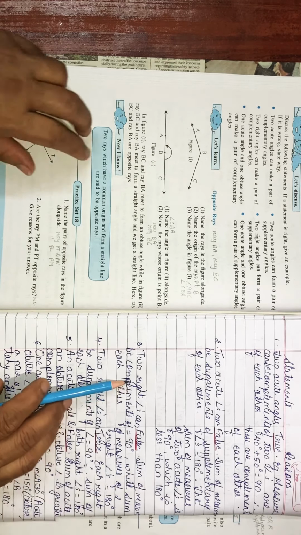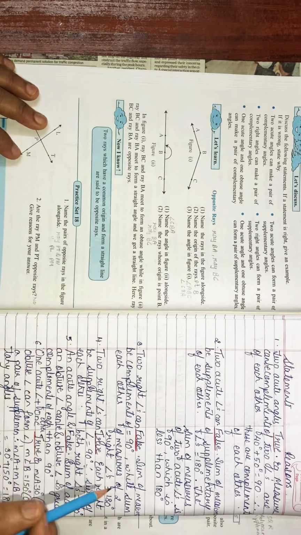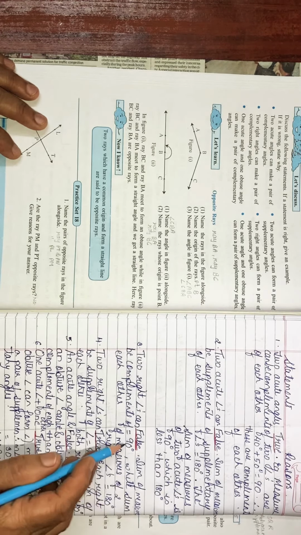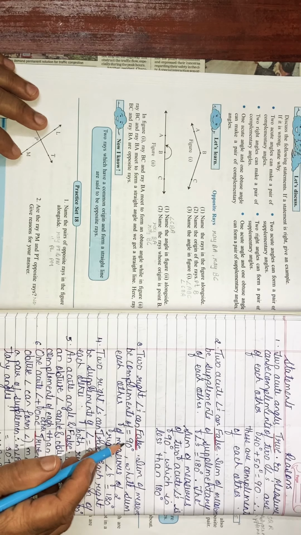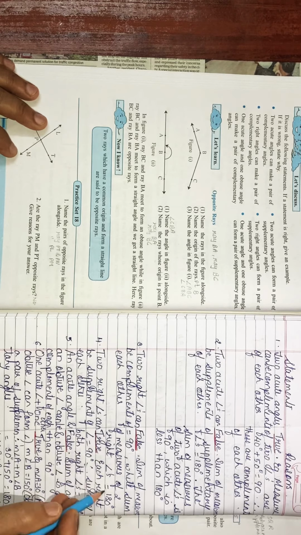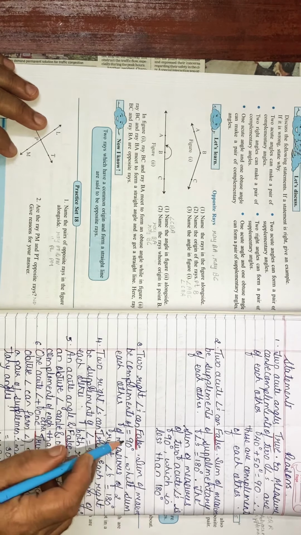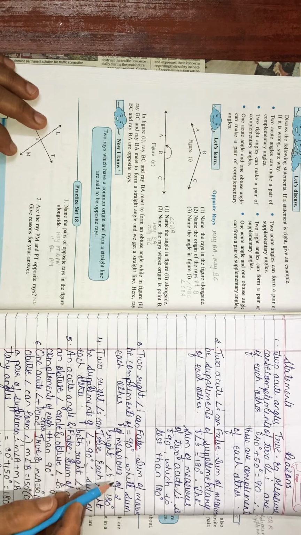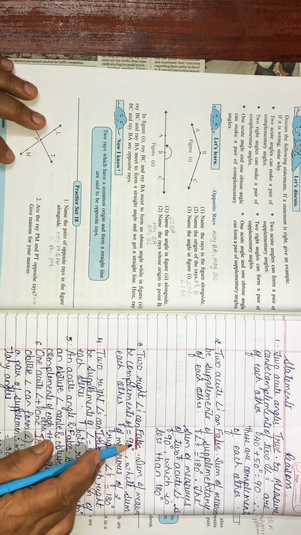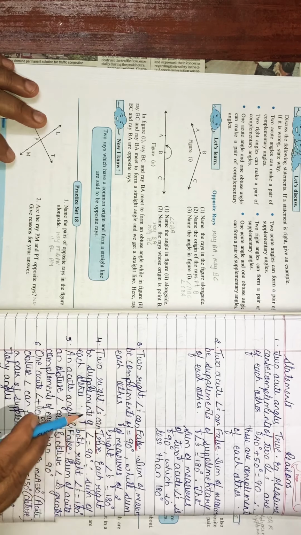Third one, two right angles can make a pair of complementary angles. It is a false statement because the measure of a right angle is 90 degrees. The sum of the measures of two right angles is 180, right? And the sum of the measures of complementary angles is 90 degrees, which is less than 180 degrees. Therefore, it is a false statement. So two right angles cannot be the complements of each other.